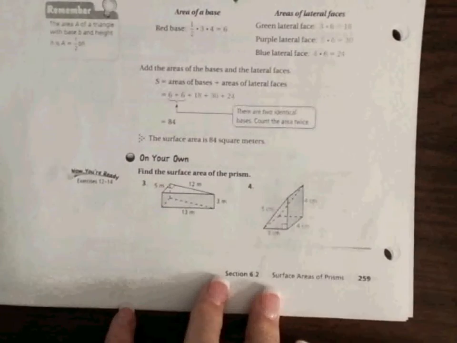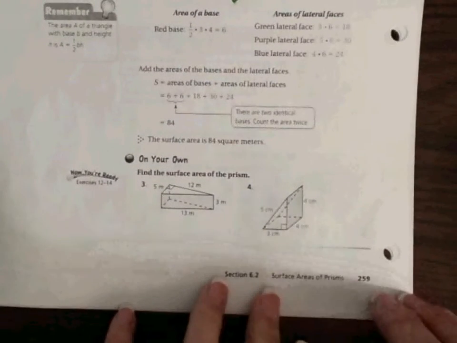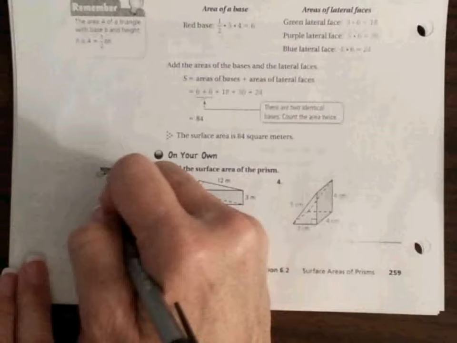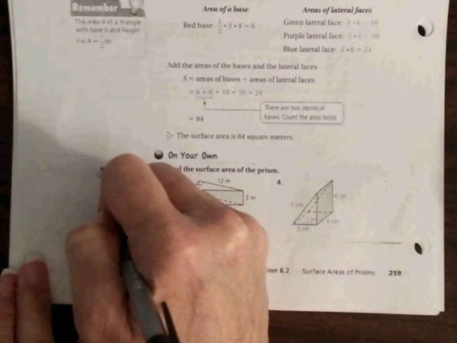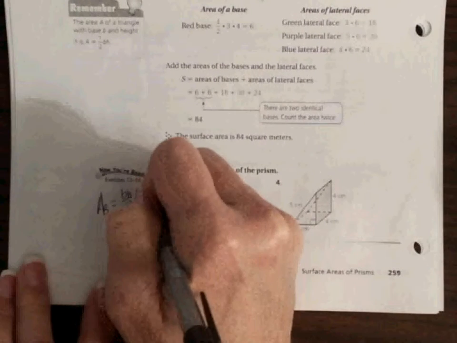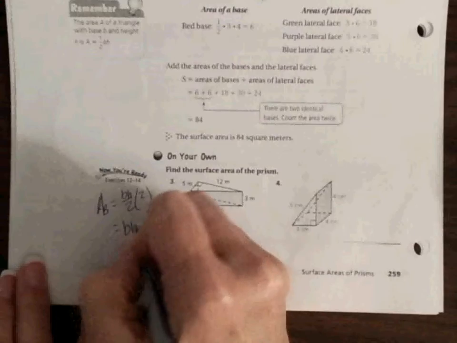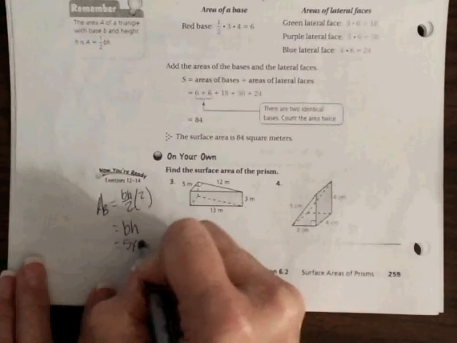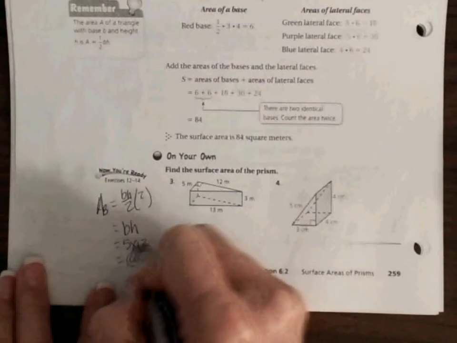So I want you to pause now and work on 3 and 4 independently, and then we'll come back and do them together. Okay, so you should have done 3 and 4. So we're going to do our bases first, but we're doing 2 of them. So we have 5 times 12, which is 60.